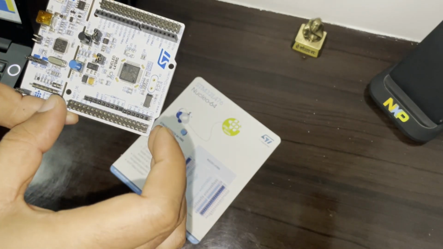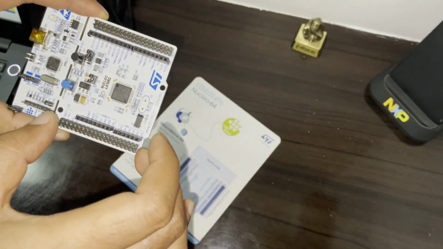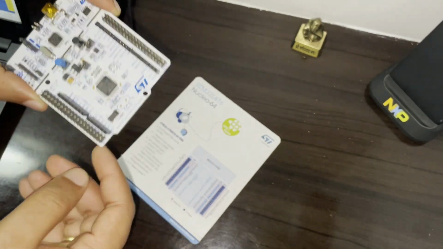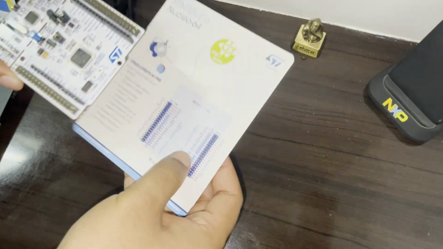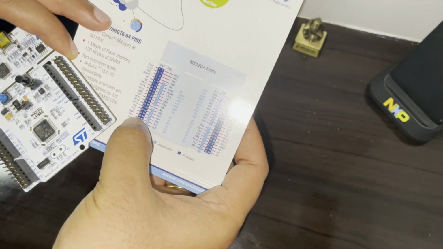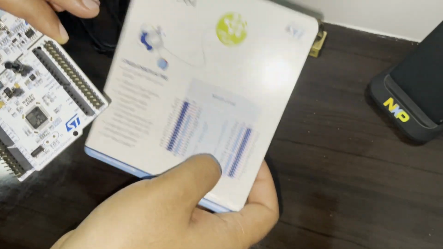On this board we have a couple of pin outs, which are Arduino compatible pins. The pin details, which port or what functionalities are there, we can get from the schematic or from here as a quick reference.